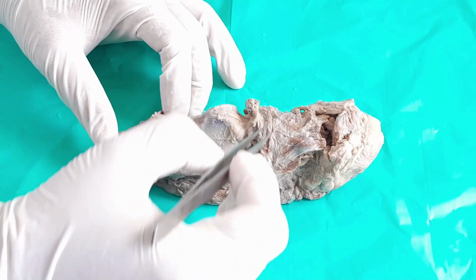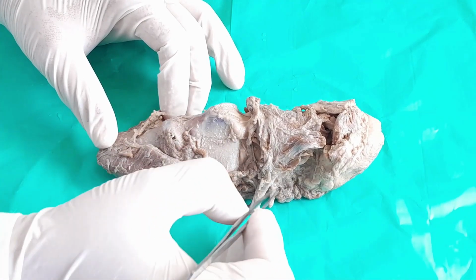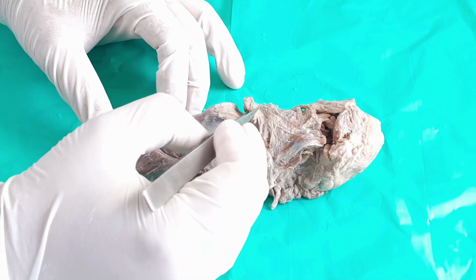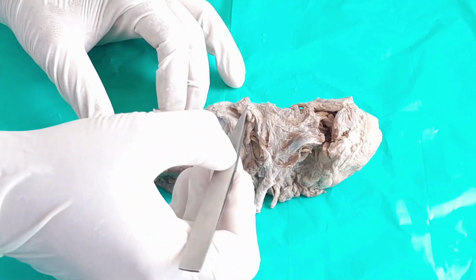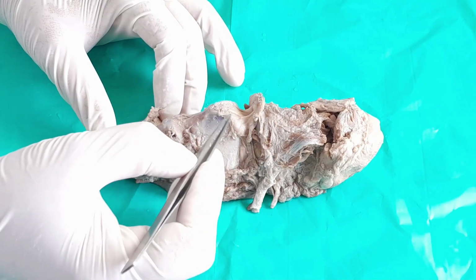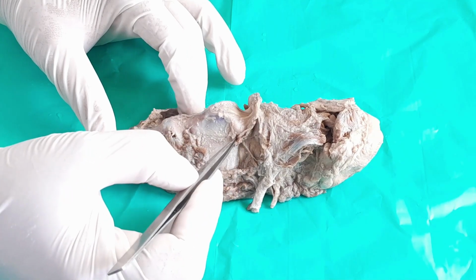Then this is the hyoid bone, which contains two horns. We have a greater horn and a lesser horn here. Below that you can see some flat muscles, that is the infrahyoid muscles, and this hyoid bone is connected to the thyroid cartilage through a membrane called the thyrohyoid membrane.